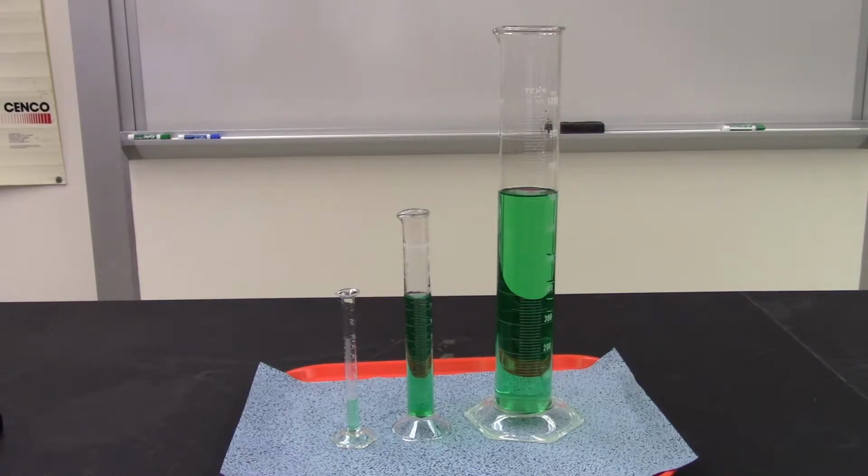Now, again, I am not going to tell you what to put in the table. You're going to have to figure that out for yourself, but I am going to zoom in on the meniscus of the liquid, and I'm also going to zoom in on the sizes of the containers. You're going to have to figure out what goes where. Don't forget to use the units and the appropriate number of significant figures.